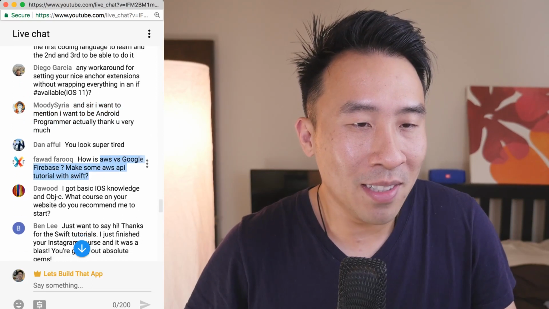How's AWS versus Google Firebase? Make some AWS API tutorial with Swift. Oh, AWS. So I currently use AWS S3, and it's really cheap. That's why I use it.